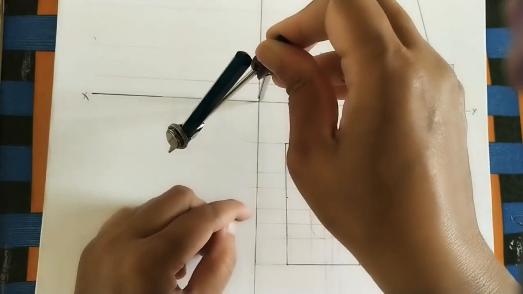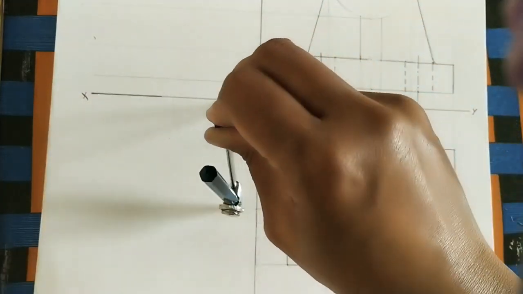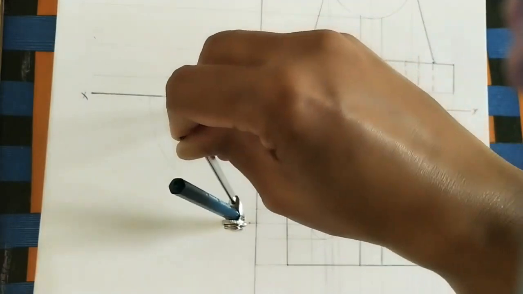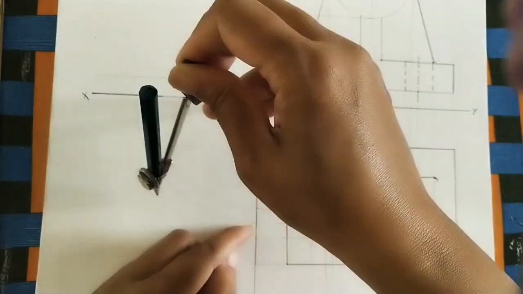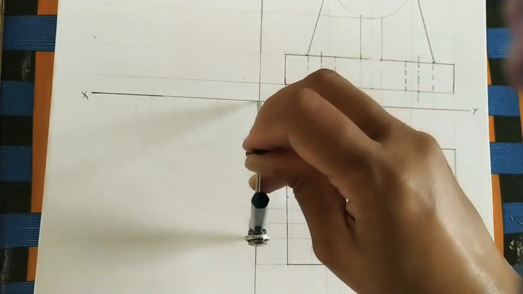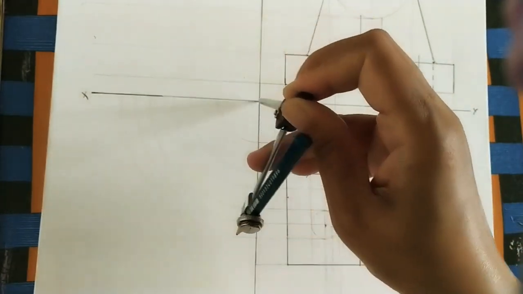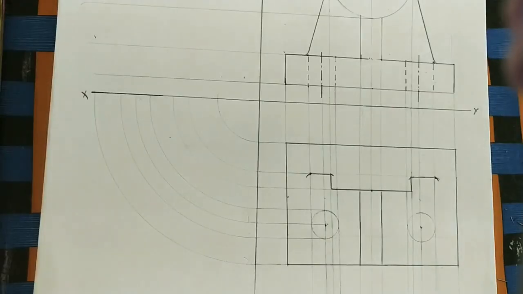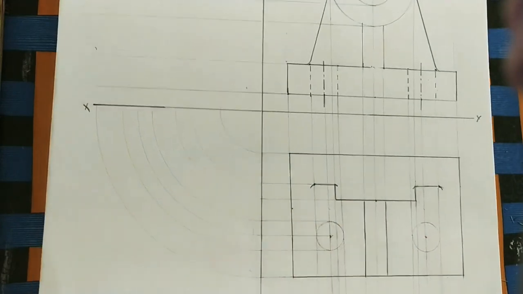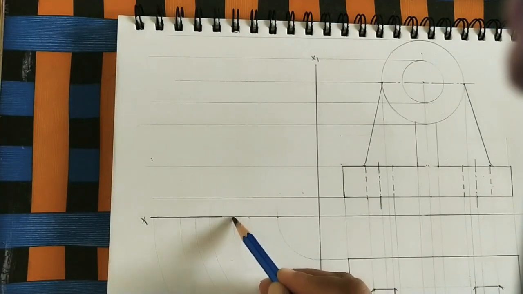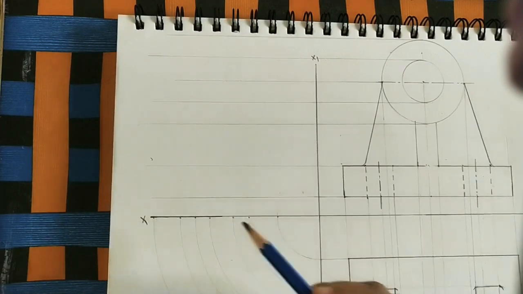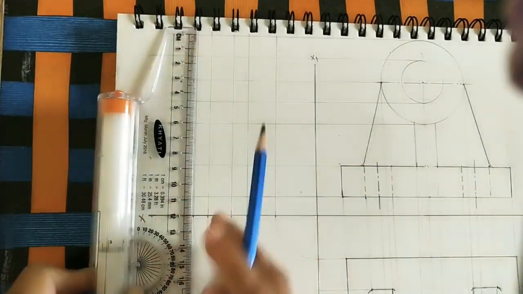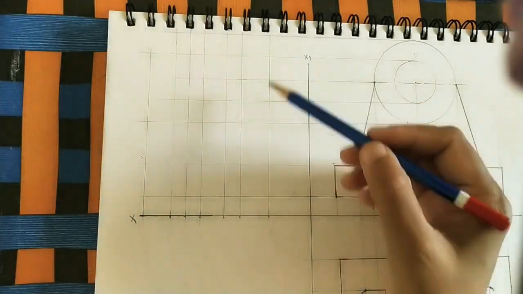Now after this point, take the next point. Take this as the radius, shift that point. After this, take the next length as a radius, shift it to this line. After this point, take the next length as radius, shift it to this reference line. After that, take the last point and shift it to this reference line. We have shifted all these points to this reference line. Here we got the intersection points. At all these points, do the vertical projection lines. So at all these points, we took the vertical projection lines.